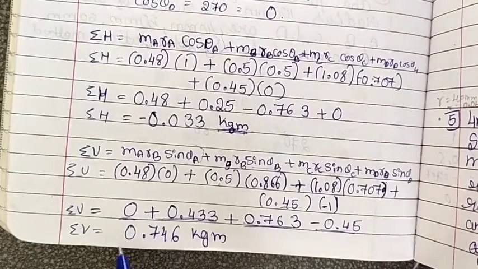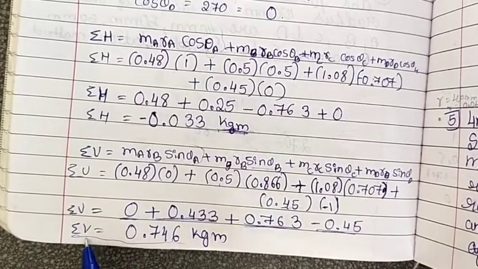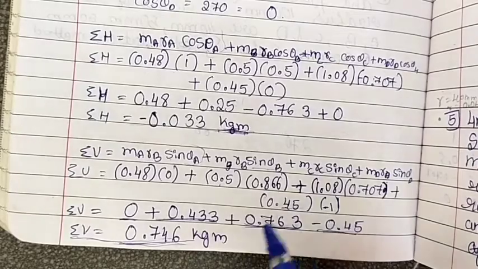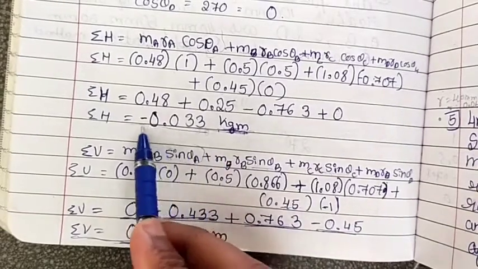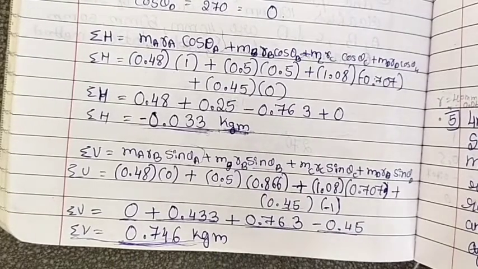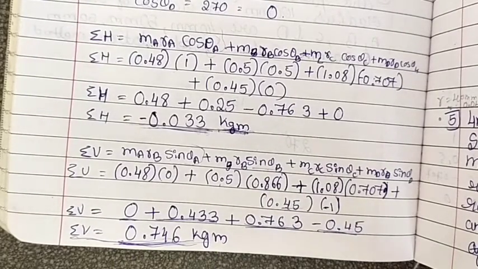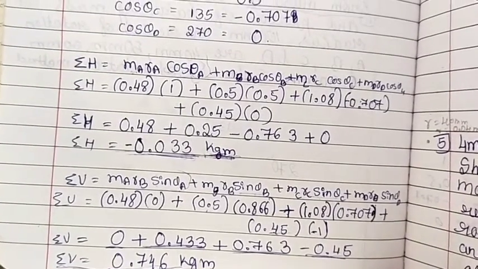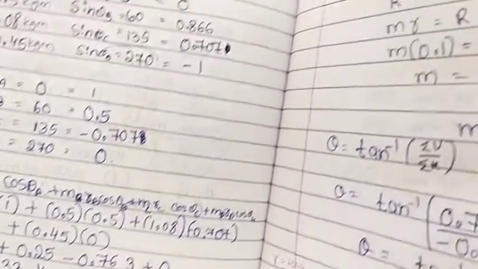When you add all these values, you will get the vertical force as 0.746. So horizontal you are getting minus 0.033, and vertical plus 0.746 kg meter.